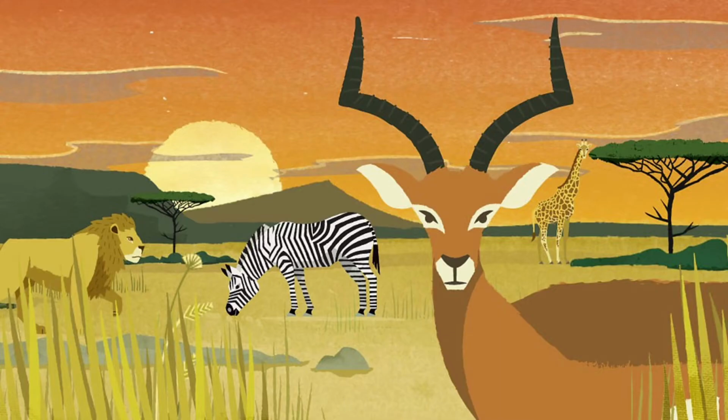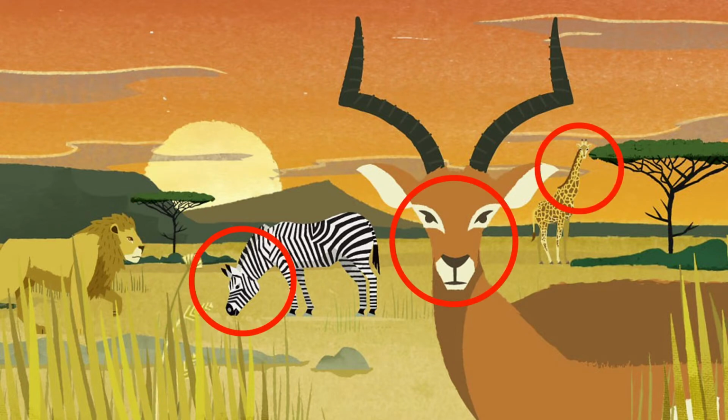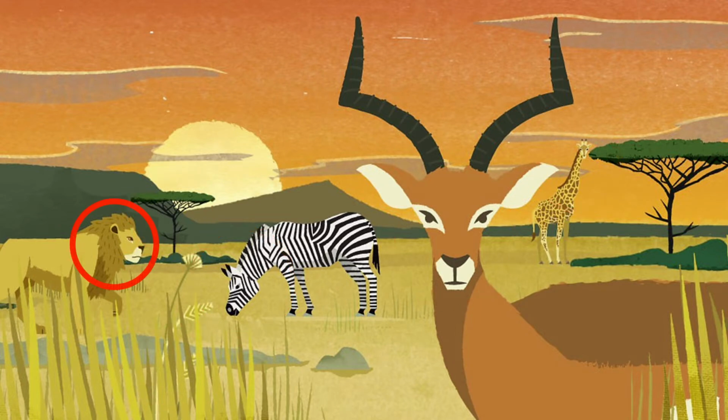Here we have some terrestrial animals. Like all biotic creatures, they are part of a food chain. In this case, we have producers like the grass and acacia trees, herbivores like the zebra, gazelles, and giraffes, and carnivores at the top of the food chain like the lion.